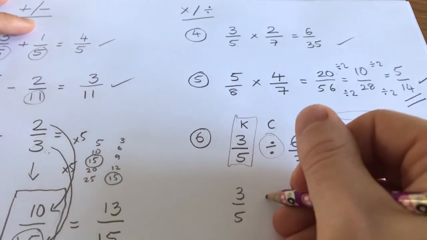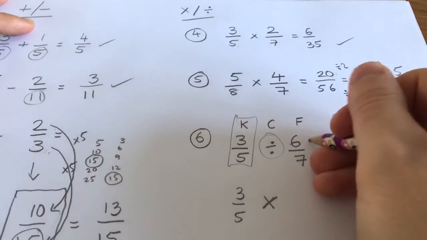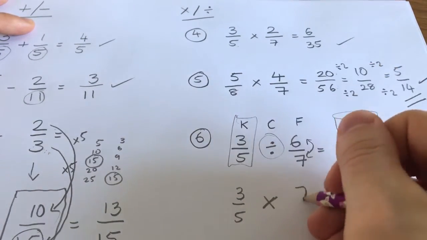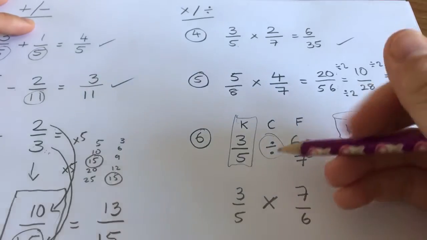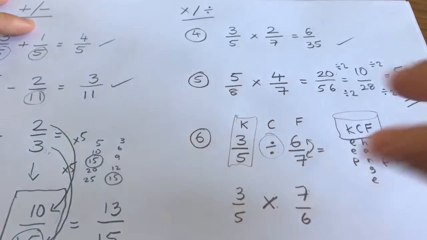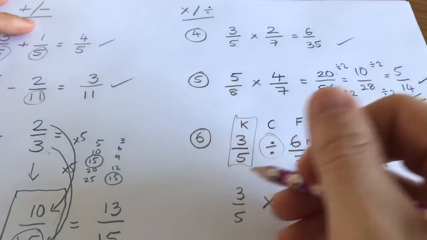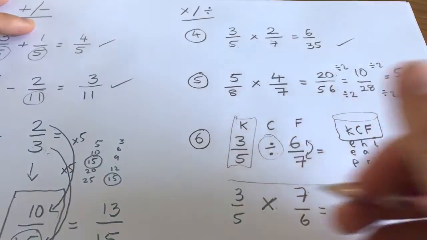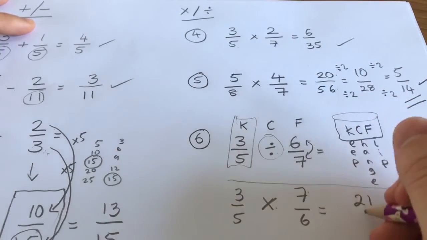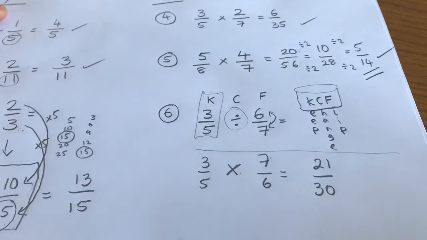You change the divide to its inverse, multiply, and we flip this last one. Okay, it's basically saying that dividing by 6/7 is the same as timesing by 7/6. Okay, and then once you got to that, it's just as easy as the questions above. Top times top, boom. Bottom times bottom. If you couldn't simplify, then that's your answer, done and dusted.